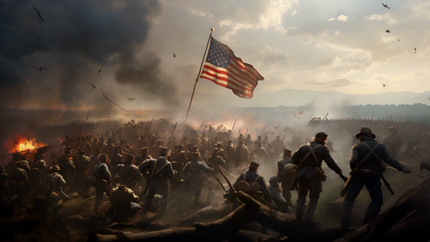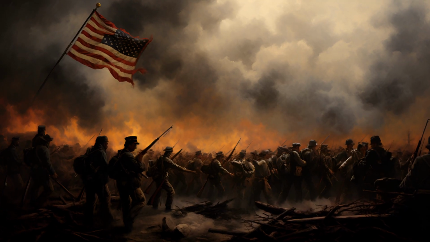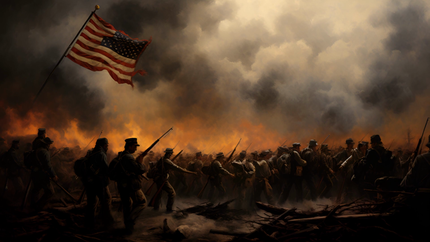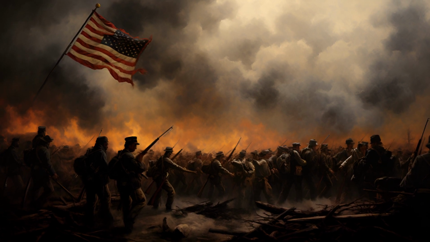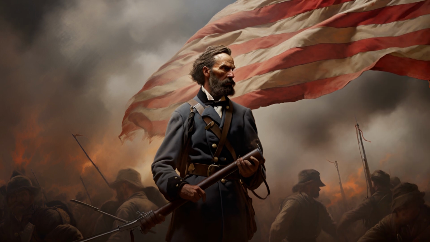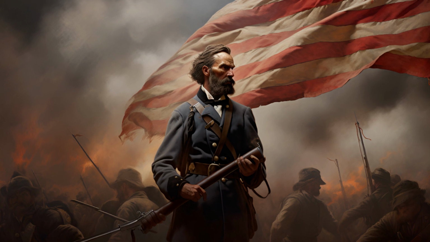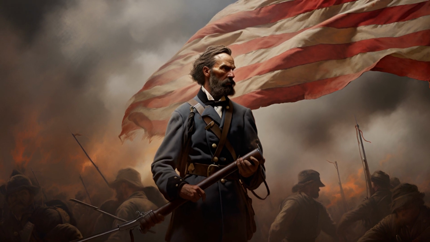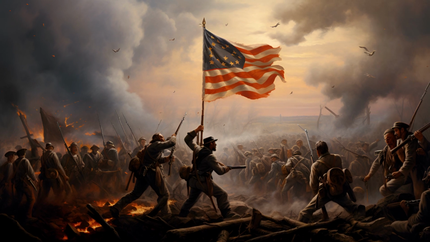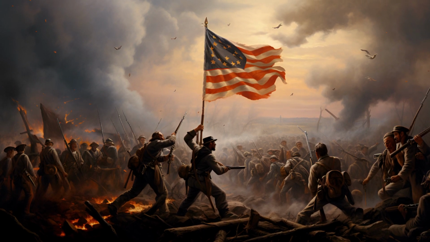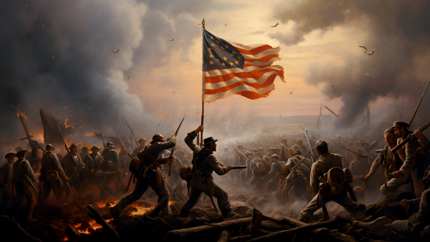The impact of the Civil War extends far beyond the immediate post-war period. Its legacy can be seen in subsequent struggles for civil rights and racial equality, as well as in the ongoing debates about the balance between federal and state power. The war's lessons continue to shape American society, reminding us of the importance of unity, justice, and the protection of individual rights. The American Civil War remains a subject of deep reflection and study, a reminder of the high cost of division and the necessity of preserving the bonds that hold the nation together.